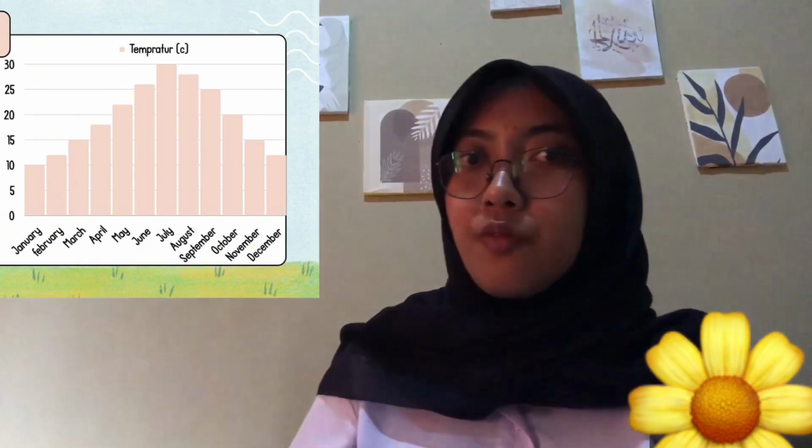For the next slide, from the graph, we can anticipate trends such as warmer summers and colder winters. We might also predict the months with potential temperature variation, aiding in planning or predicting temperature change for similar periods in subsequent years.